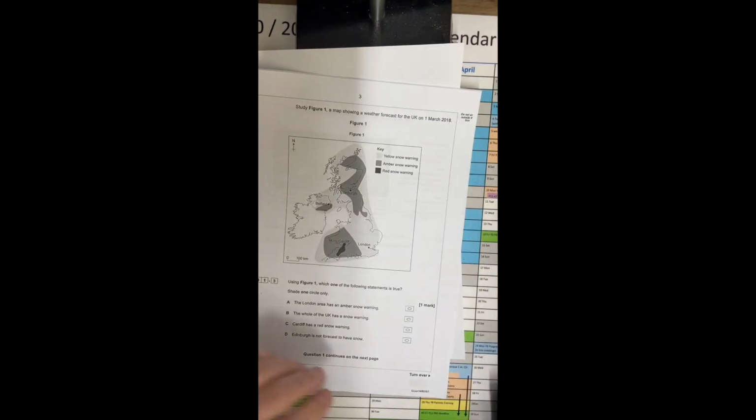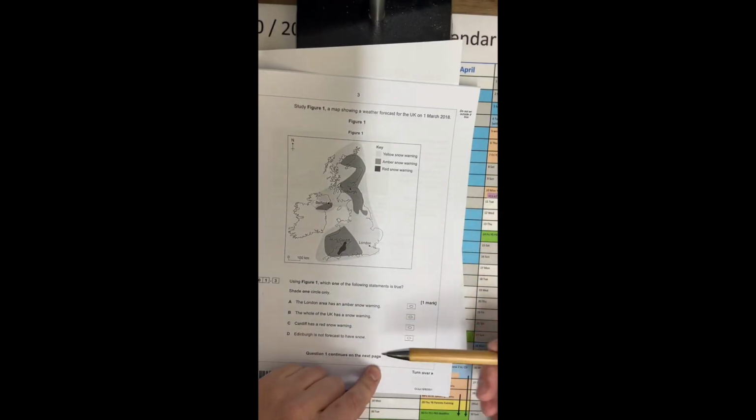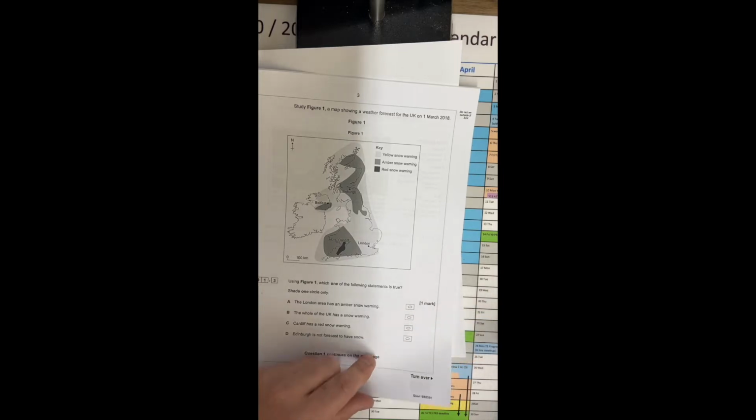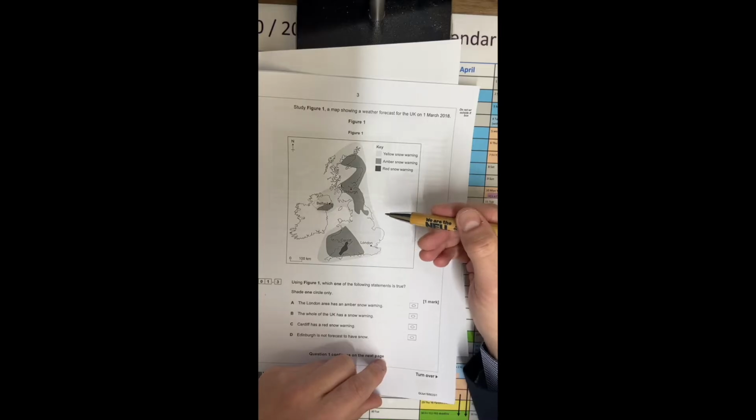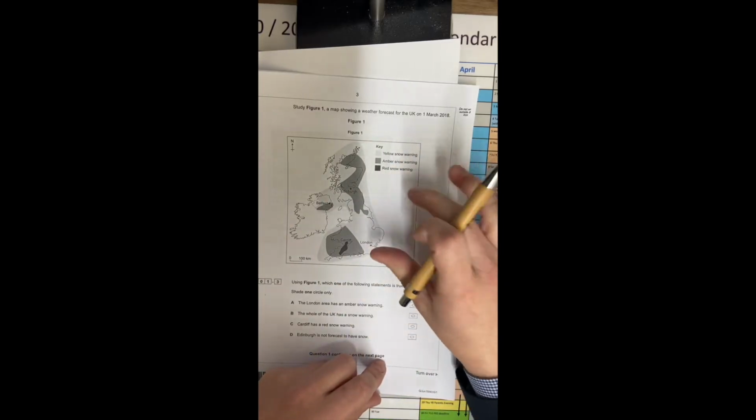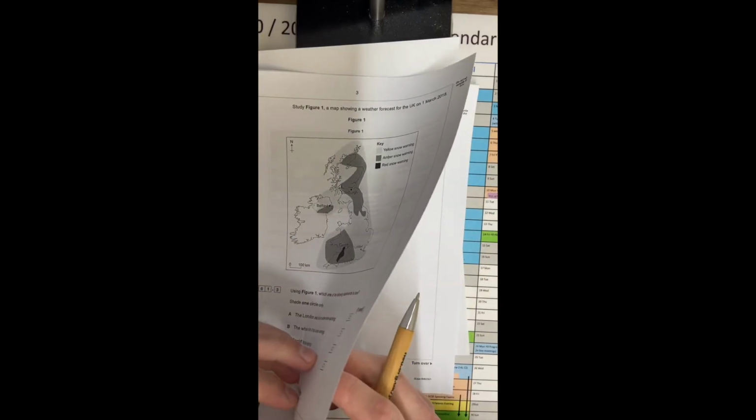Next, again, you've got a map. You should know how to answer this because we've just done this one. But always use the figure. The figures are there to help you. They don't just do it to fill space. If it's there, it needs looking at. Okay, moving on.